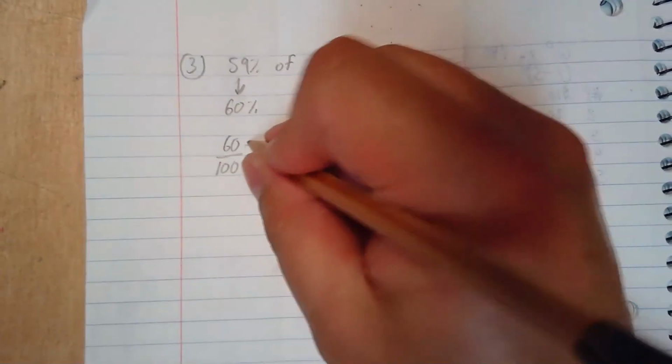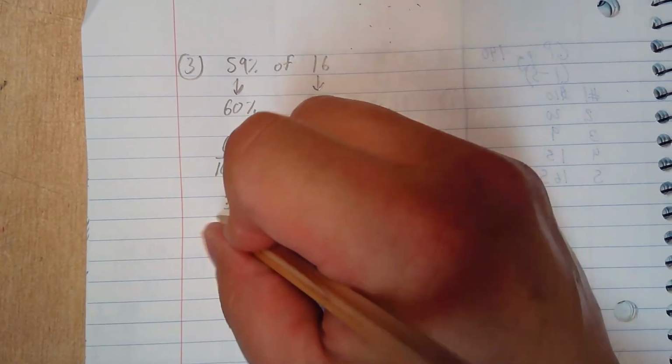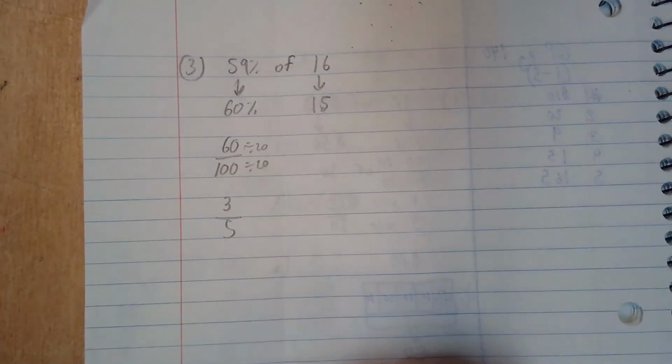60% is 60 per 100. Divide by 20. I can make 3 groups of 20 out of 60, and I can make 5 groups of 20 out of 100. 3/5. Okay. All right.